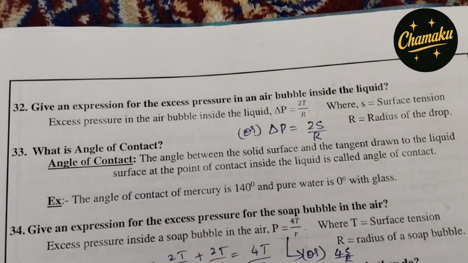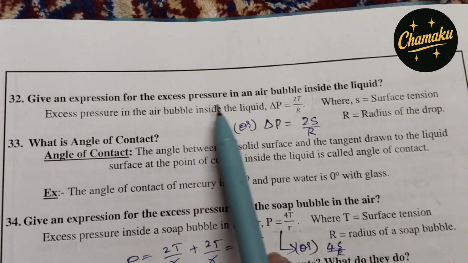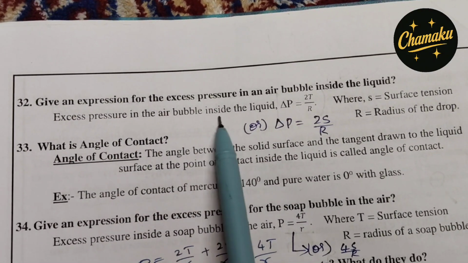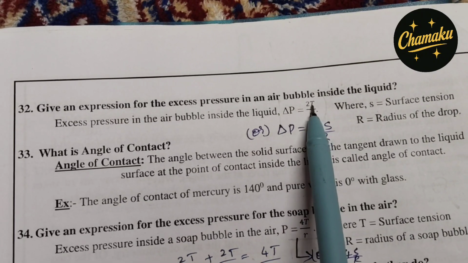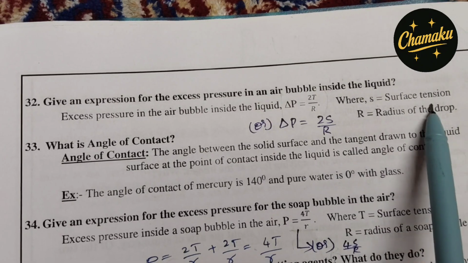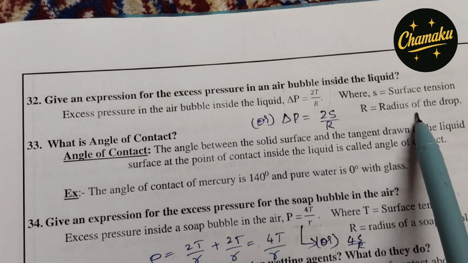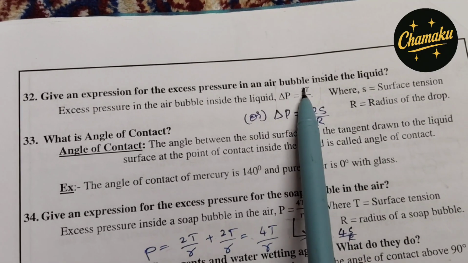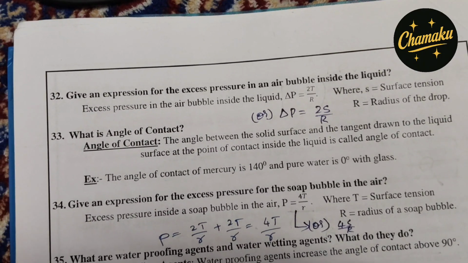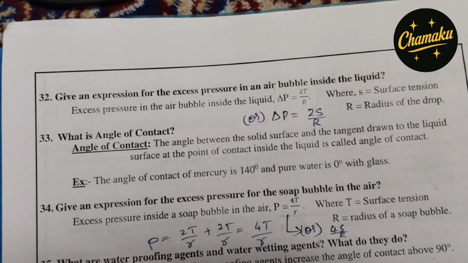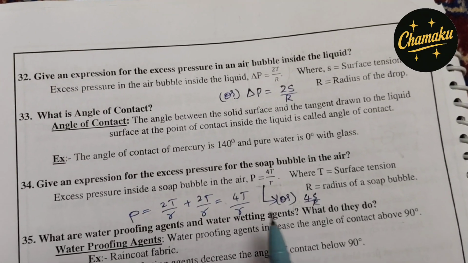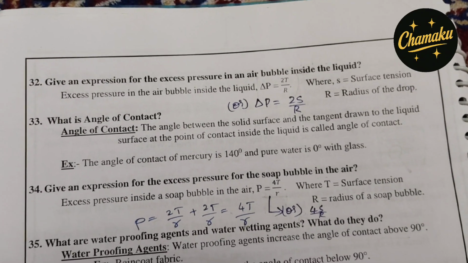So next question, give an expression for the excess pressure in an air bubble inside the liquid. Excess pressure in the air bubble inside the liquid, delta P is equal to 2T by R or delta P is equal to 2S by R, where S is surface tension and R is the radius of the drop. For the air bubble and also for the liquid drop, both the formulas are the same except for the soap bubble. Soap bubble has 4S by R. This is a small trick to remember.